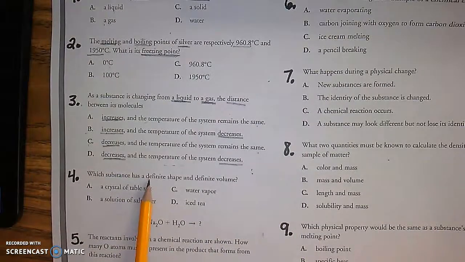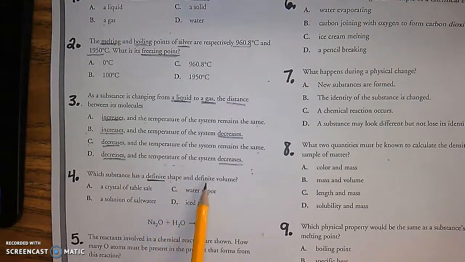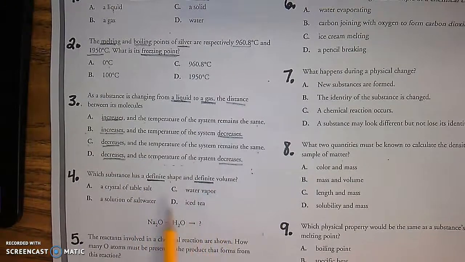Number 4, which substance has a definite shape and definite volume? A, a crystal of table salt, B, a solution of salt water, C, water vapor, or D, iced tea.